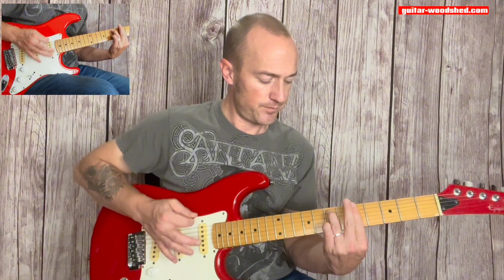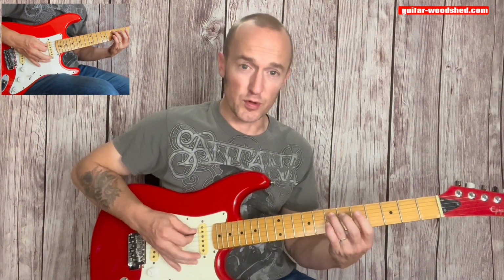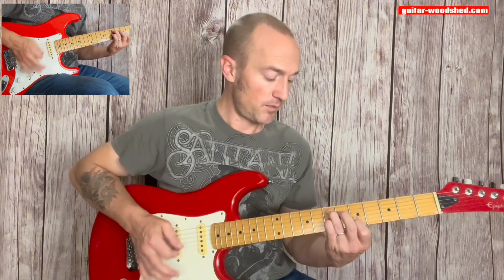Let's compare that side by side with just the chord scale A minor 7 and B minor 7. And again, the other one using the secondary dominant. So that already really spiced it up.